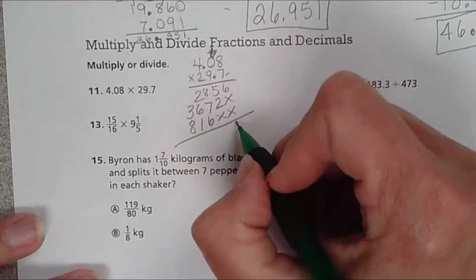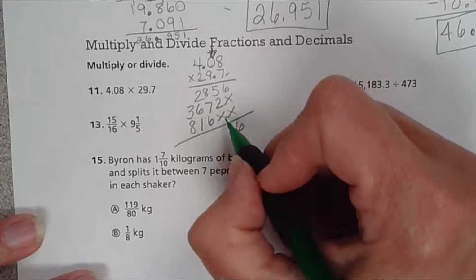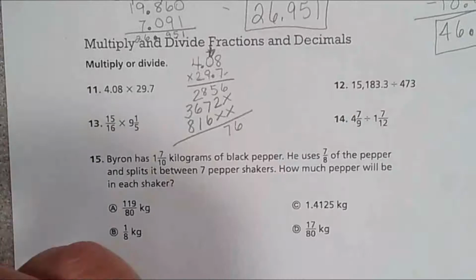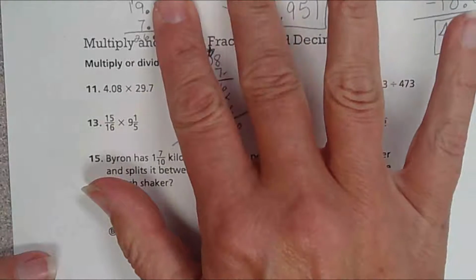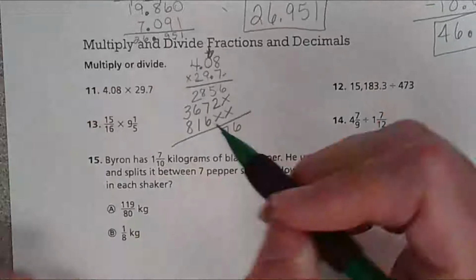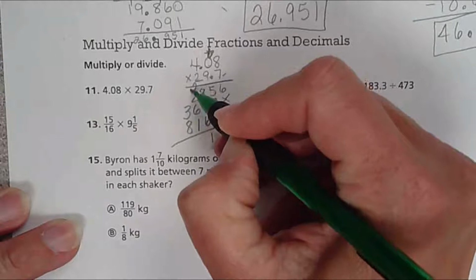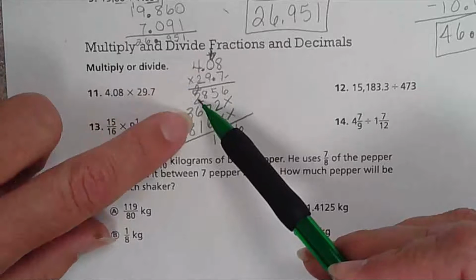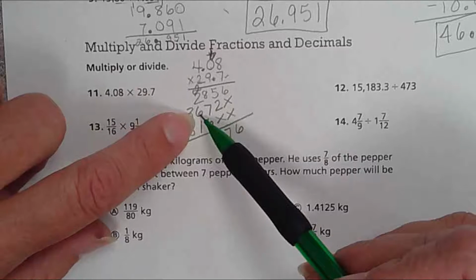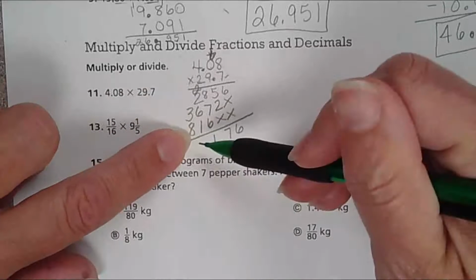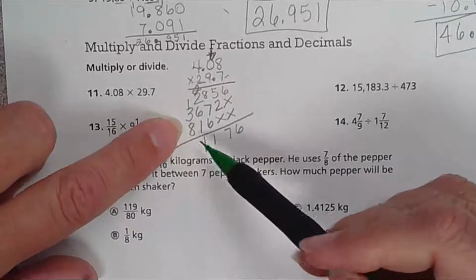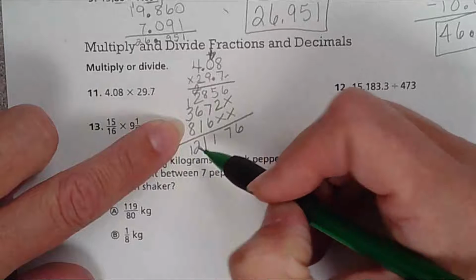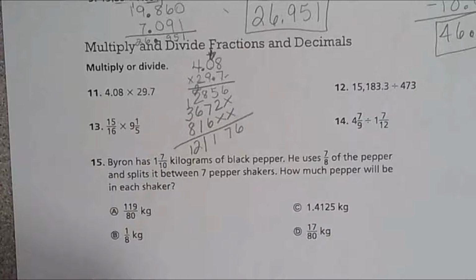6 plus nothing is 6. 5 plus 2 is 7. 8 plus 7 is 15. 16, 17, 18, 19, 20, 21. So carry the 2. So now I'm looking at this. 2, 4. 4 plus 6 is 10. Plus 1 more is 11. Carry the 1. 8 times 3 is 11. Plus 1 is 12. Now this is where I have to apply my rules.